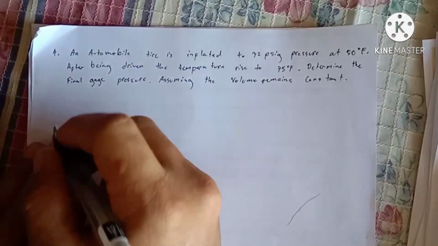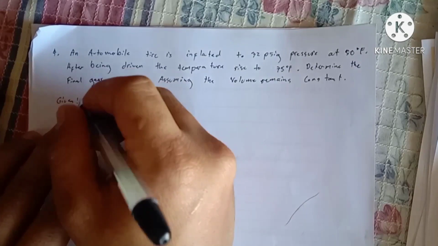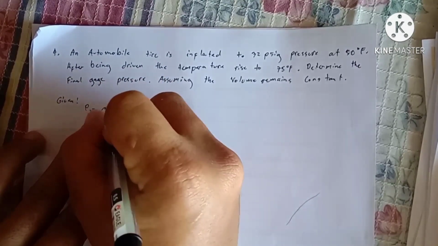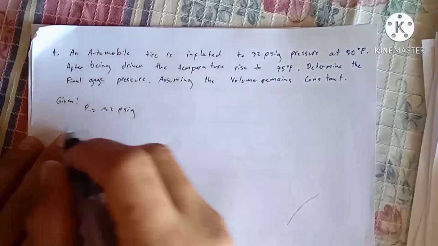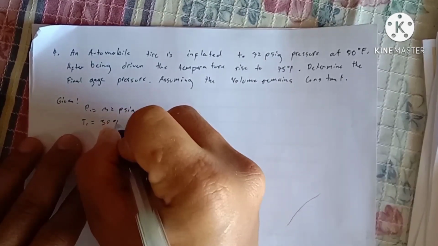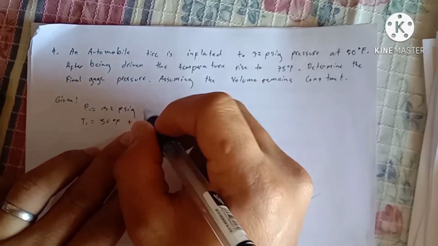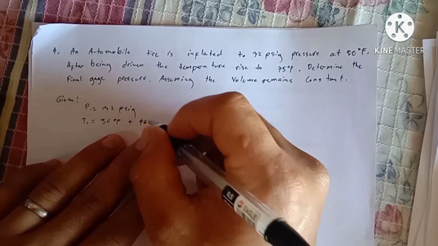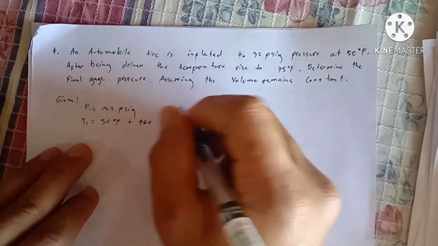So given pressure 1 equals 32 psi gauge, temperature 1 equals 50 Fahrenheit plus 460 to get Rankine, 510 Rankine.